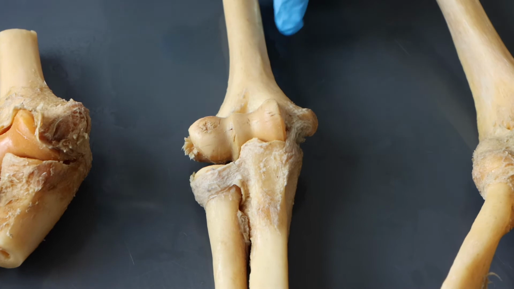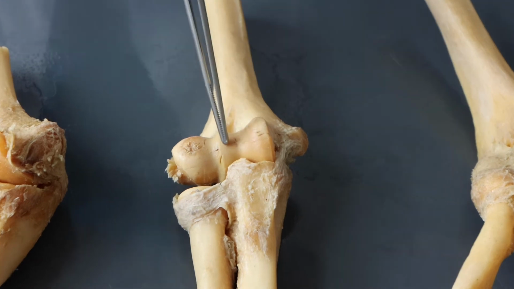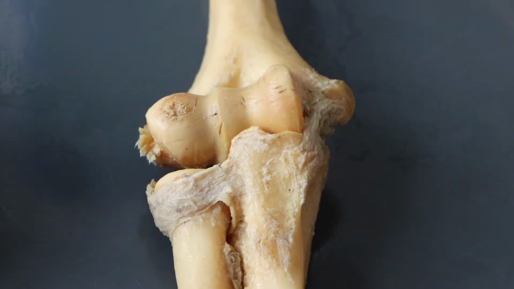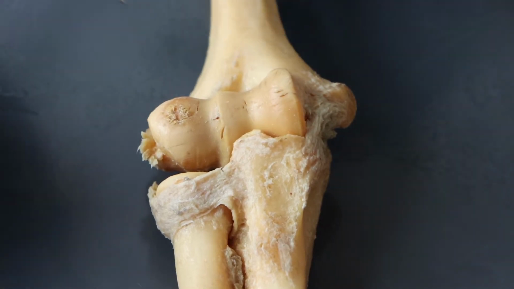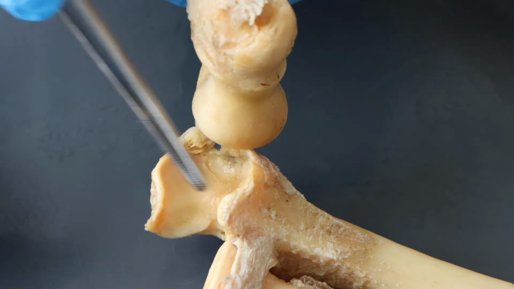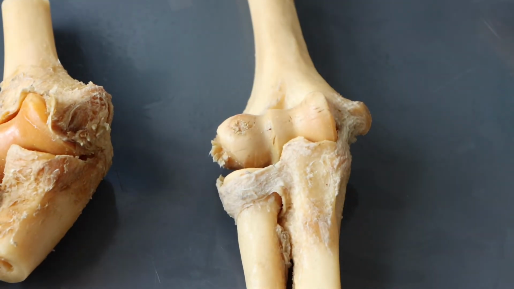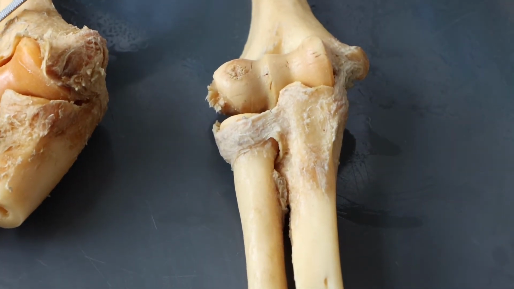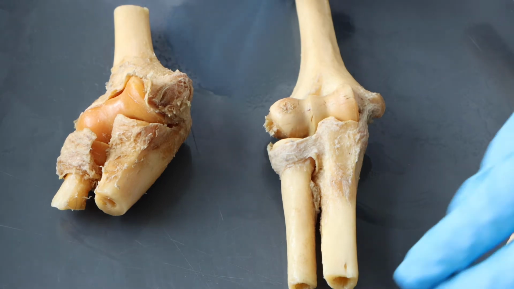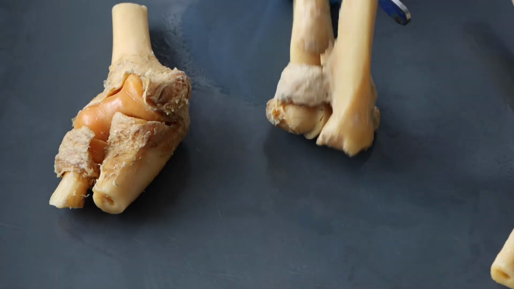The articular facets are the trochlea of the humerus. Here, again, the medial epicondyle is bigger than the lateral. The trochlea of the humerus and the trochlear notch of the ulna. According to the shape of the articular facet, this joint is a hinge joint, and the most important movement at this hinge joint is flexion, extension.